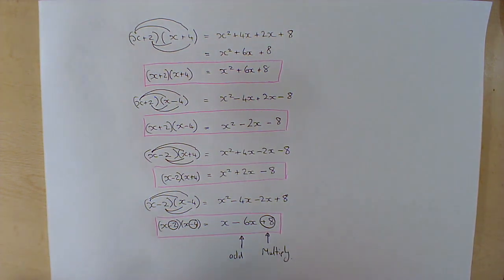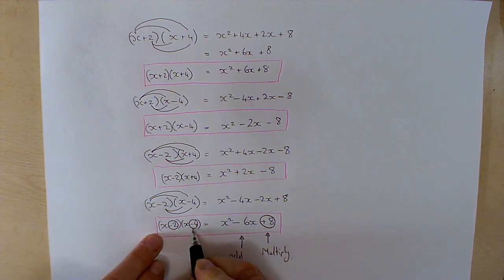So we can use this pattern to work out how to go from this equation back to this factorized version. So if we can go from here to here, we will say that we factorise the quadratic equation.